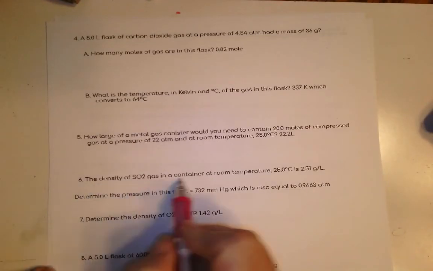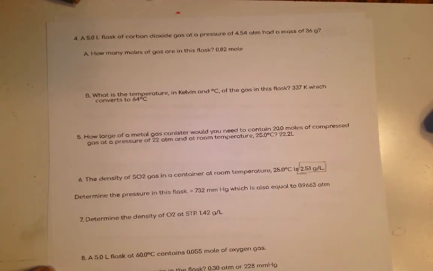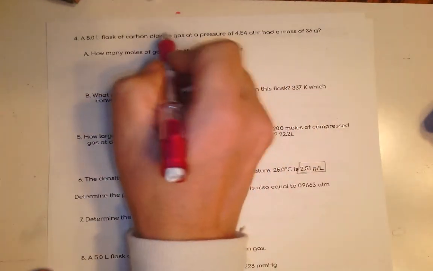Another thing that might trip you up is it gives you the density at room temperature is this. That's the density, so make sure you plug that in where density goes. So in number 4, remember it gives you that it's carbon dioxide, so you would know the molar mass of carbon dioxide in number 4. So those are some tips. This is critical thinking, putting together all your knowledge and determining how we are going to use our formulas to figure out the questions that they give you.